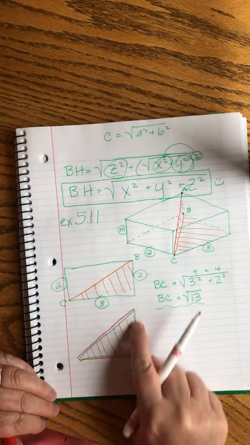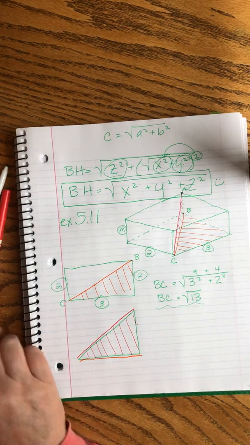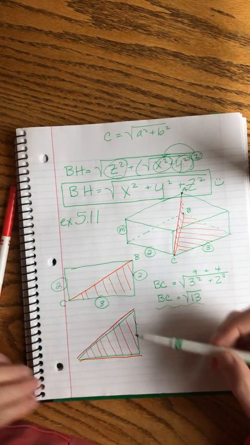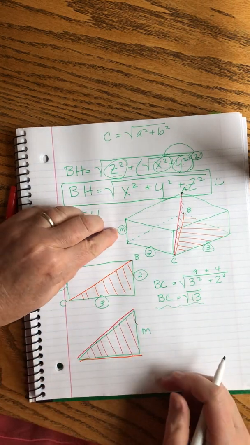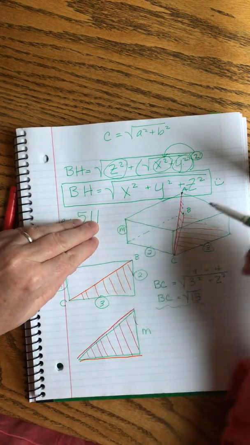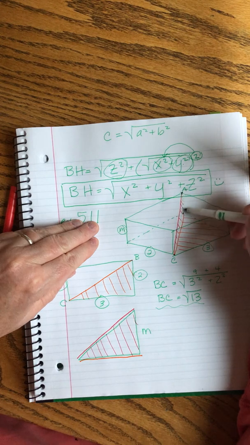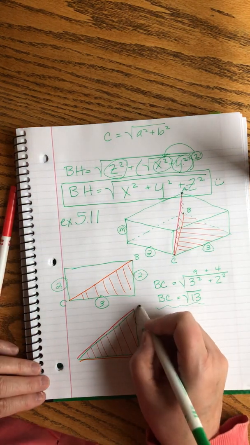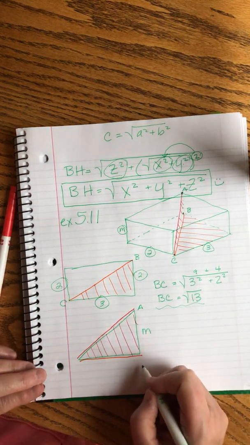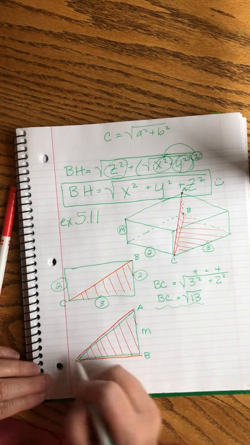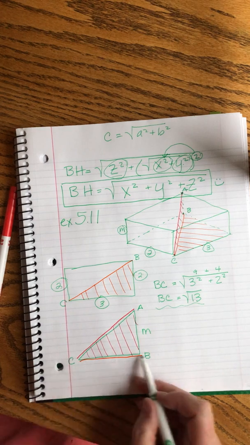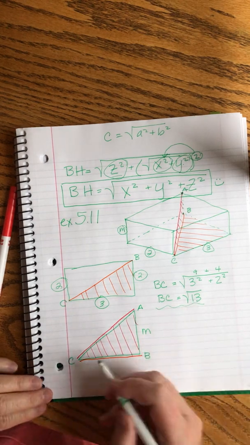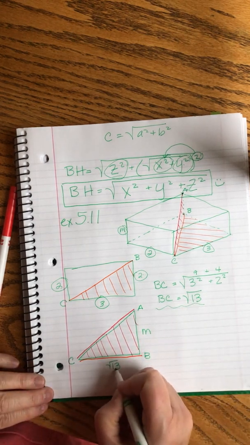What's the height of it? M, which is over here, but this measure would be the same as that measure. So that's M, this is A, and this is C. What's this? Oh, this is our orange line. So this we know is the square root of 13.